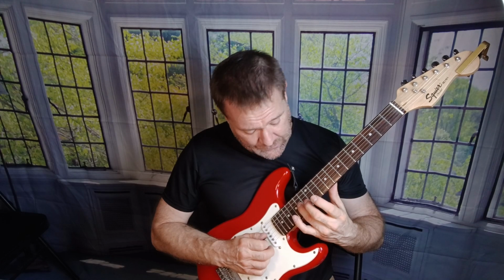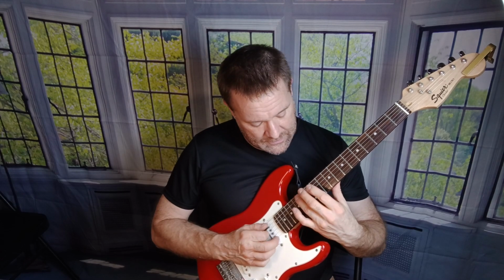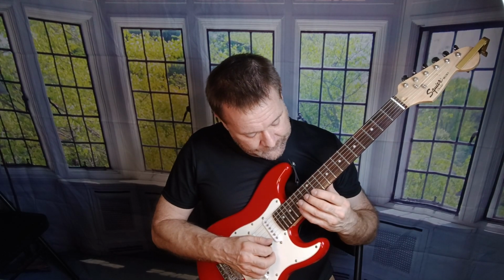And then on the next 3 strings, we're going to use our ring finger and go 14, 12. Same thing on the 4th string, 14, 12. And then 14, 12 again. And then back on the 6th string, we're going to go 15 with the pinky again. So we get this scale.